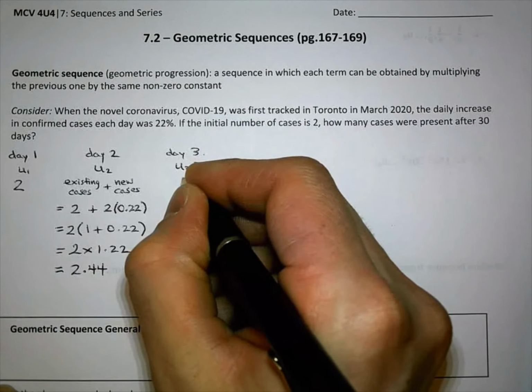The thing we observe is that each time we increase the day, we're actually multiplying by 1.22. This number 2 times 1.22, then I multiply it by 1.22 again. And that's going to continue.